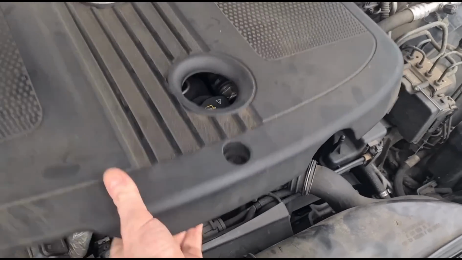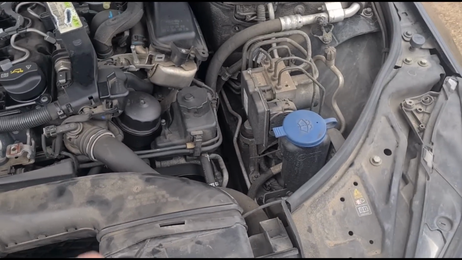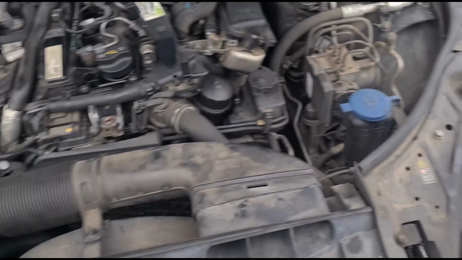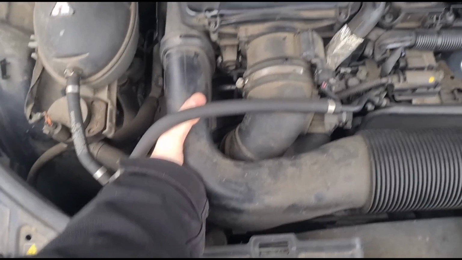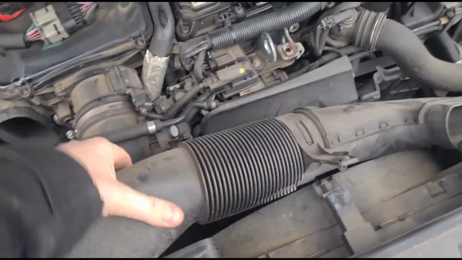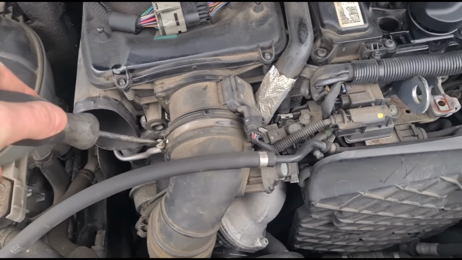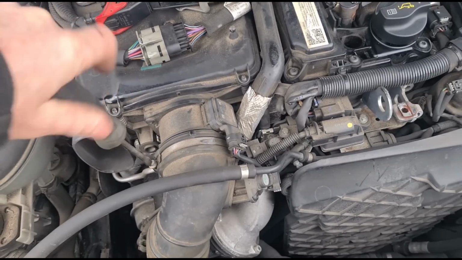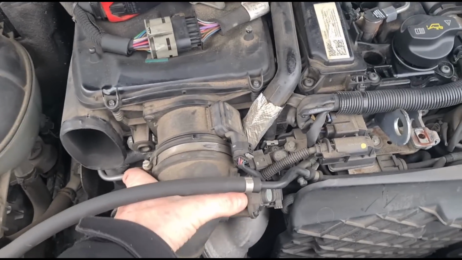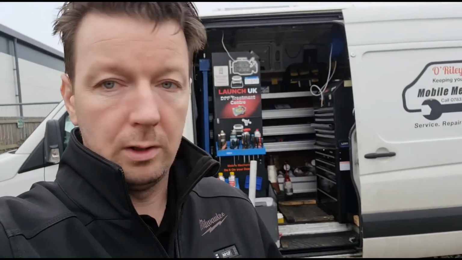Okay, we're looking at this engine 2.1. I've already loosened that out. We're going to get that off. Okay, now that's off. We're just going to loosen this out, lift that up from there, and release that from there. And we can just get this intake pipe out. I'm going to open the air inlet here. Pull that back.